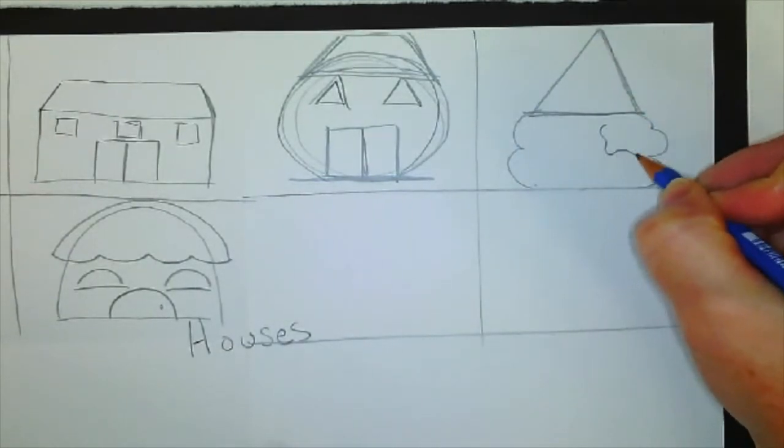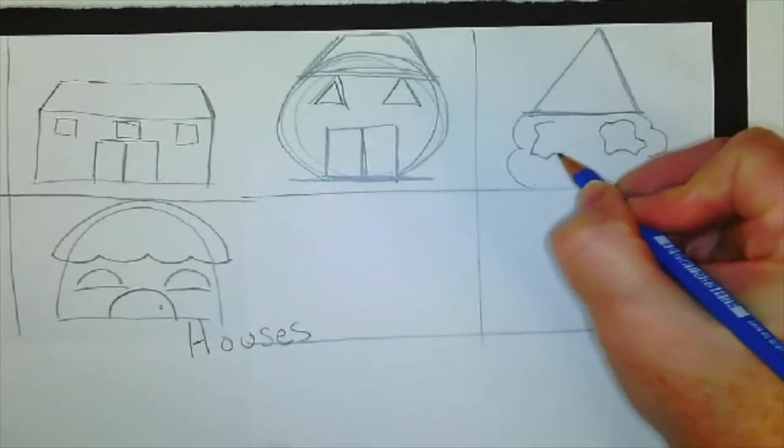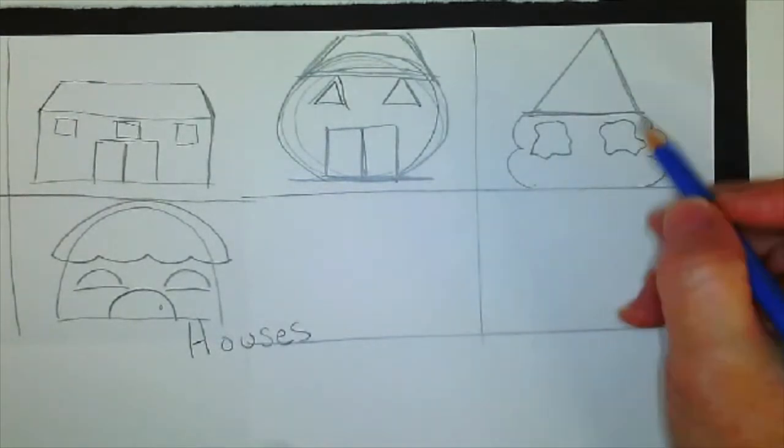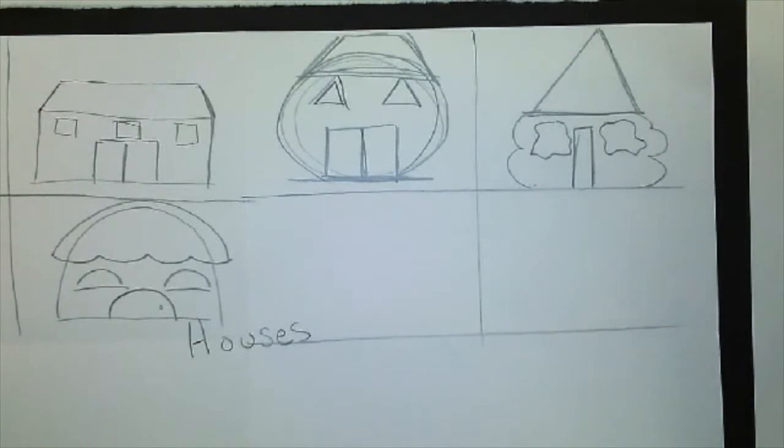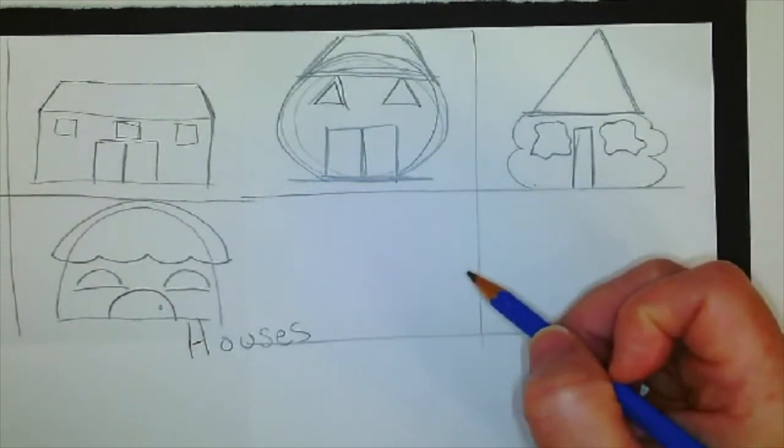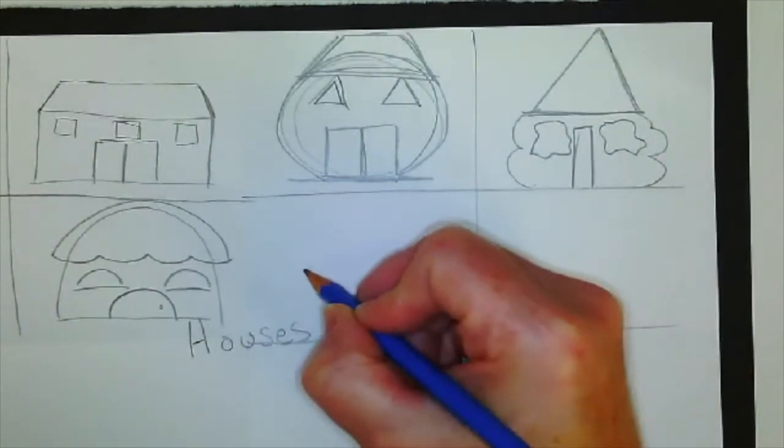Now, here's some things to think about. Make sure that your house could actually stand up, right? So not topple over. So my ice cream cone is splatted on the ground. And again, I did the main house shape, the roof, a door, and windows.